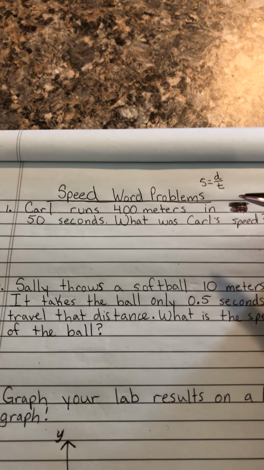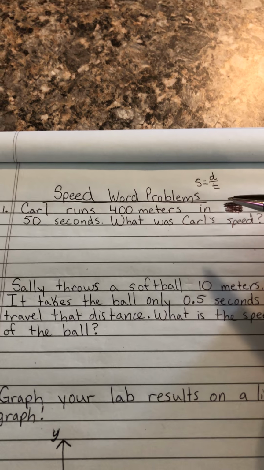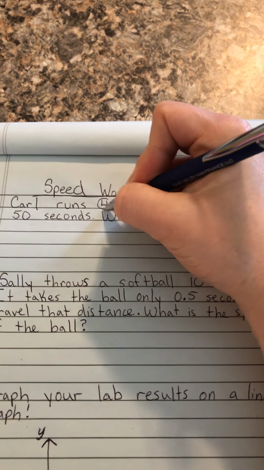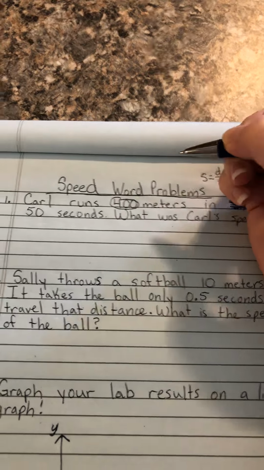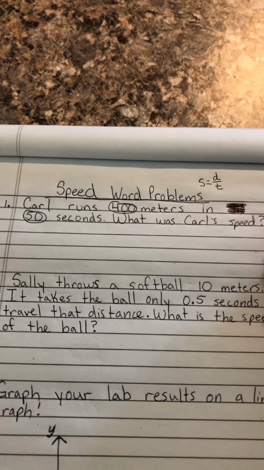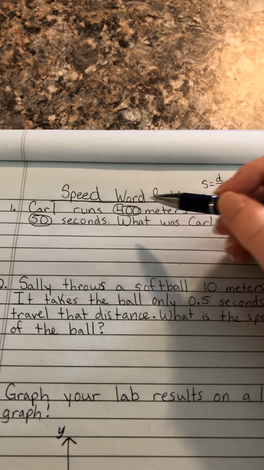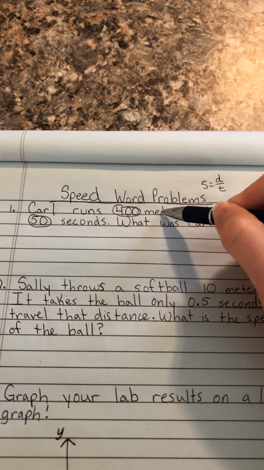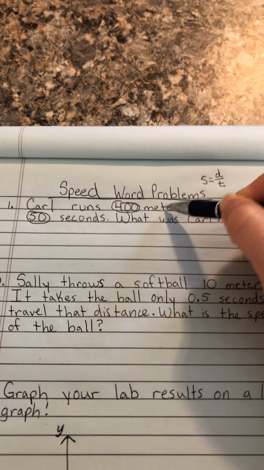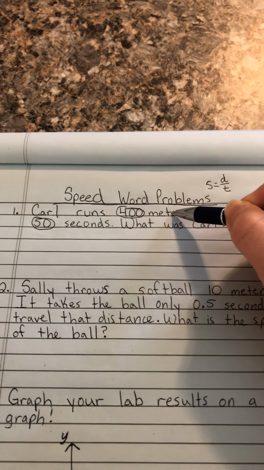So the first thing that I want you to do, and yes, you're going to have to copy these problems down, is circle the numbers that you see. So I see the number 400, so I'm going to circle it, and I see the number 50. I'm going to circle it. So we circle our numbers first. The next thing that we do is we look at the word that comes directly after the numbers. That word is going to tell us what that number is referring to.